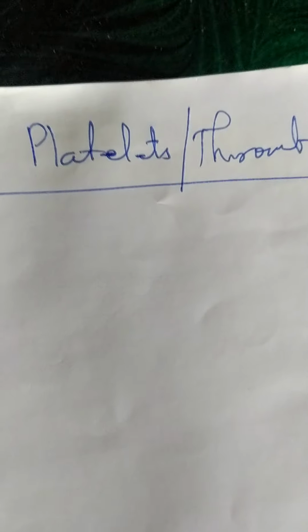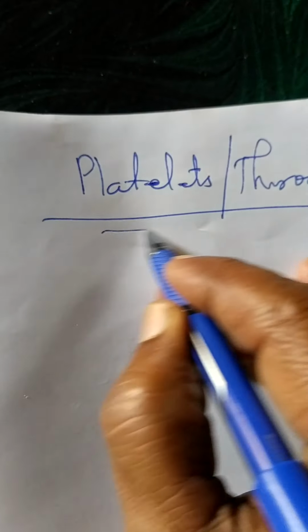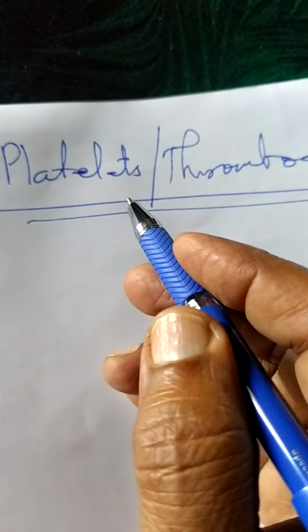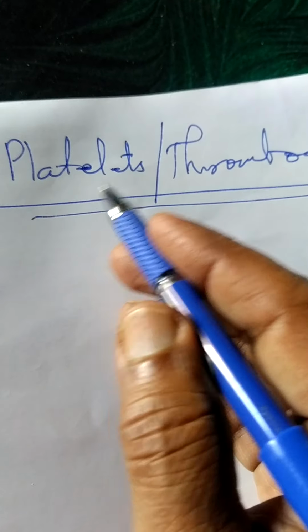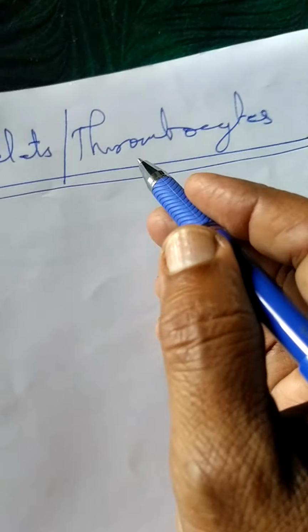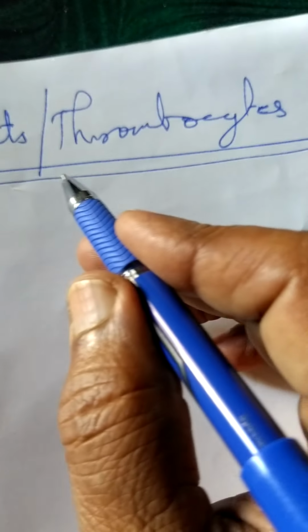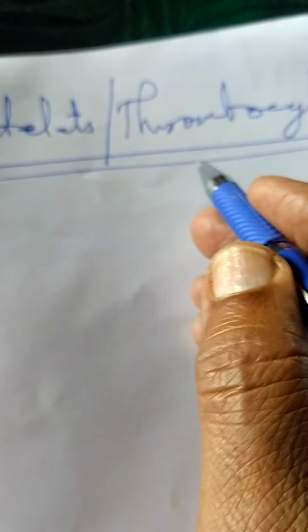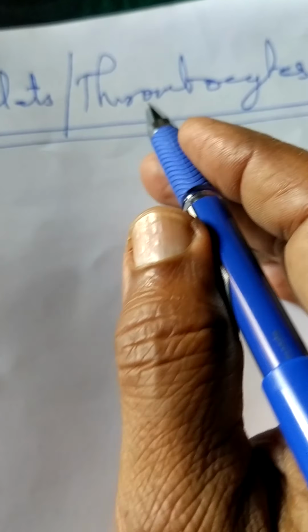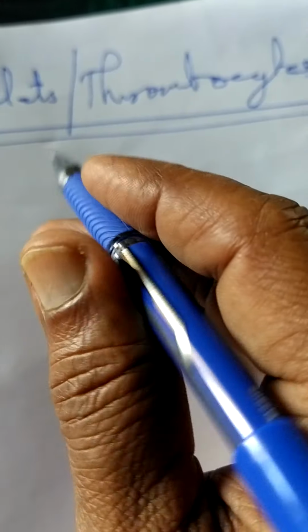In the last video we discussed the different types of agranulocytes, that is the lymphocytes and monocytes. After having studied this, let us discuss the last type of blood cells, and these are the platelets, also called the thrombocytes. The platelets or thrombocytes are small cellular fragments found in the blood, produced from the largest type of cells.